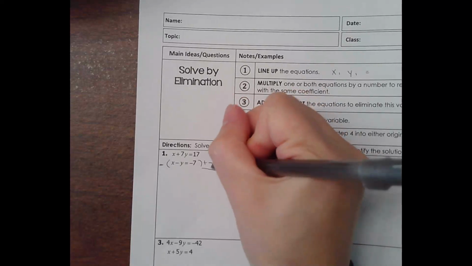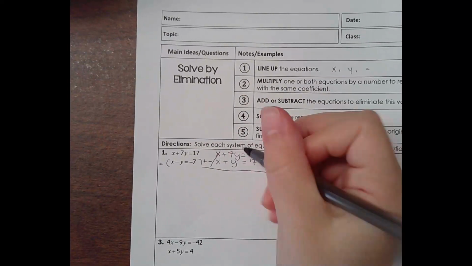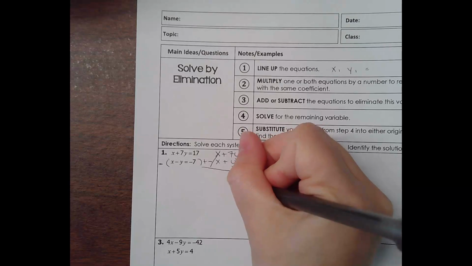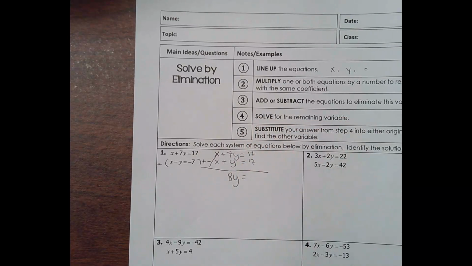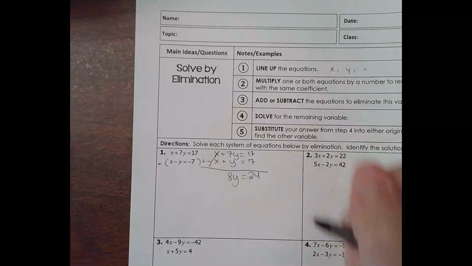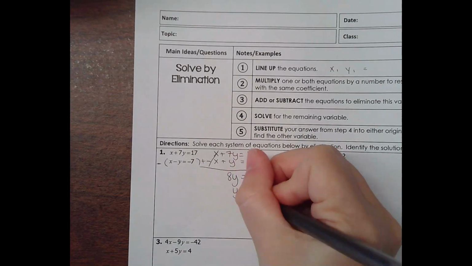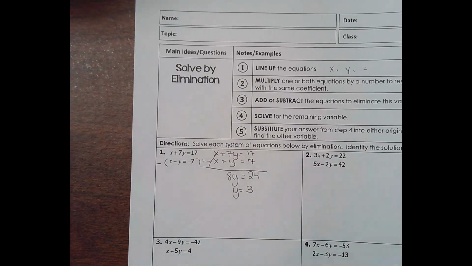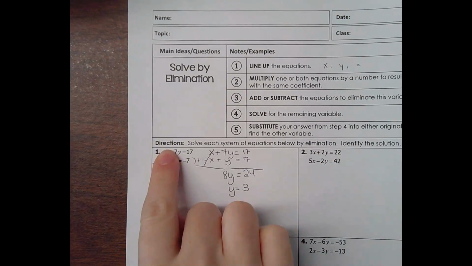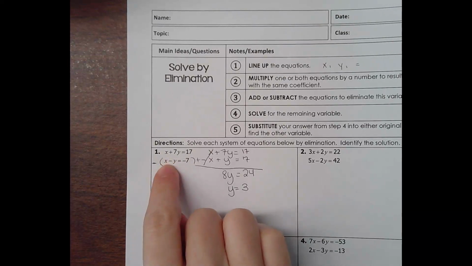My x's cross out because I have opposites. 7y plus y is 8y. 17 plus 7 is 24. Alright, so obviously we divide by 8, so then y equals 3. Once you have your y, you could plug it into either equation. I like to use the original.